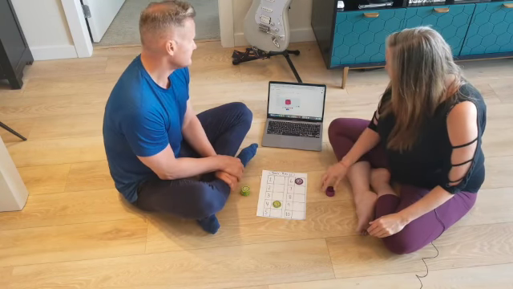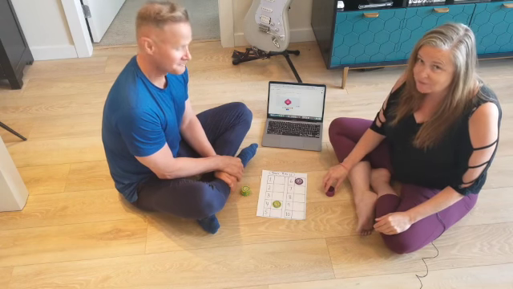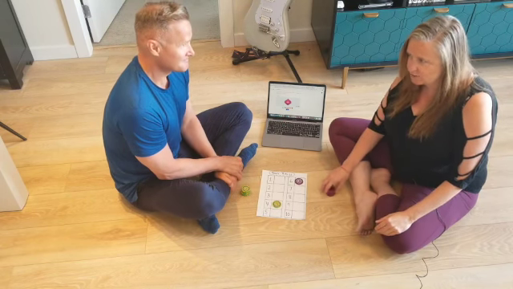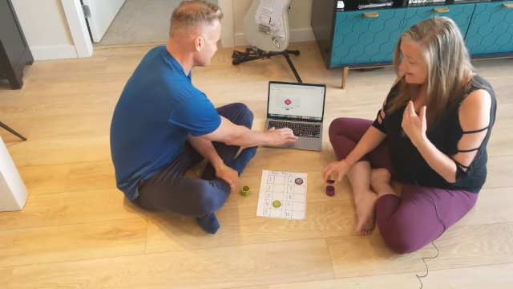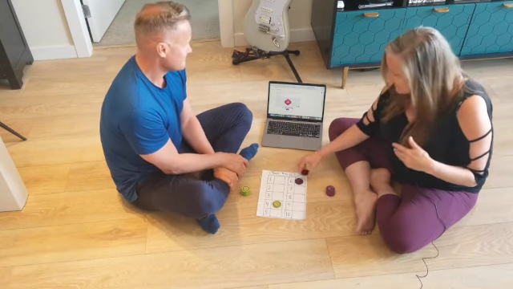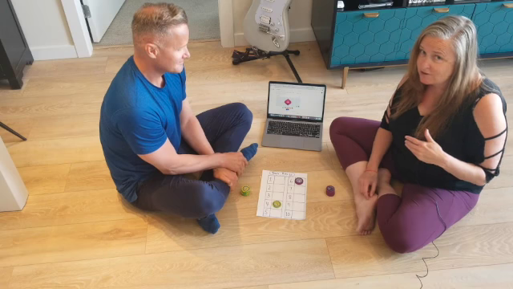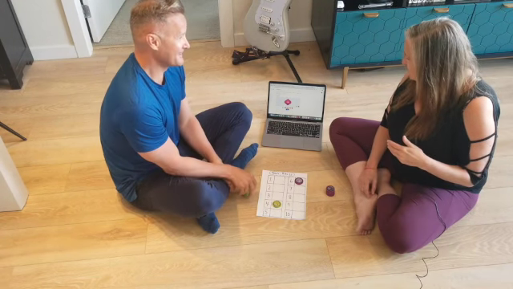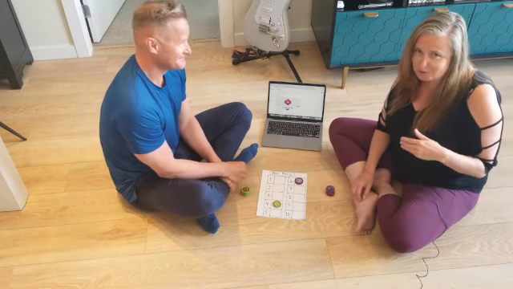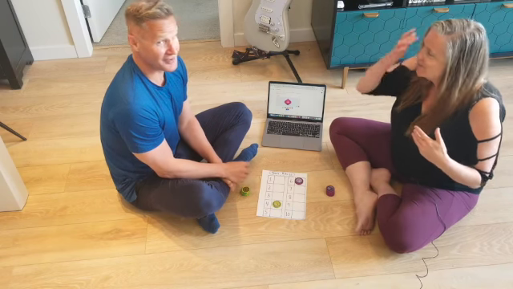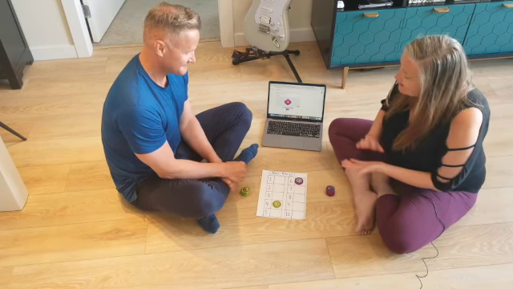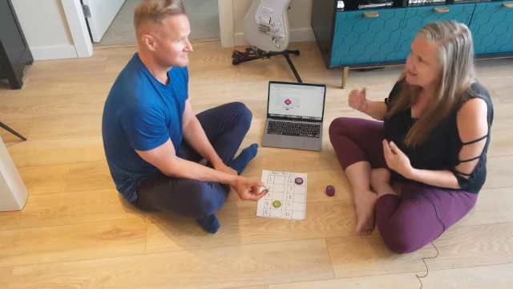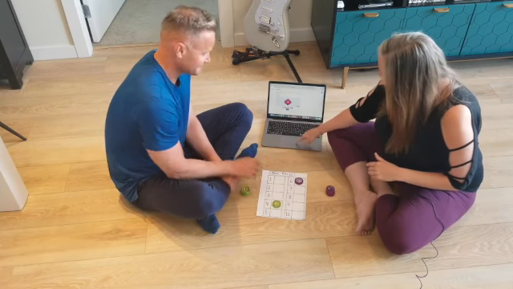Then I roll the die. I rolled a 4. What do I add to 4 to make 10? I add 6. Now, I already have one on the 6, so I just stack it right on top. Then Mr. Marta rolls the dice. Oh, Mr. Marta rolled a 6. This is really strange. Very random. So that's the way it happens. So he thinks, what do I add to 6 to make 10? 4. So he puts it on the 4.